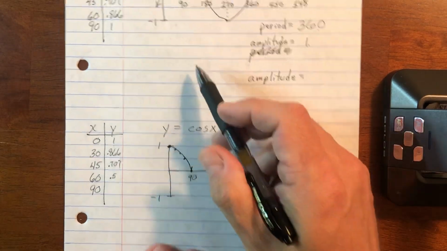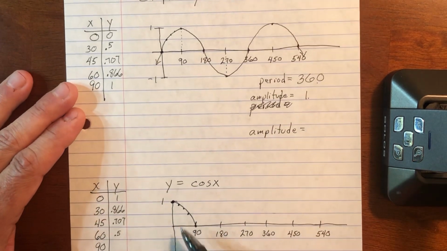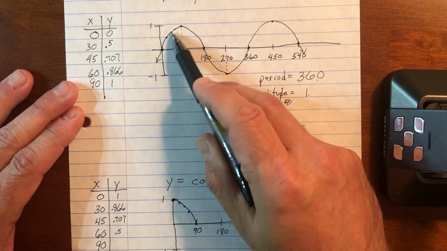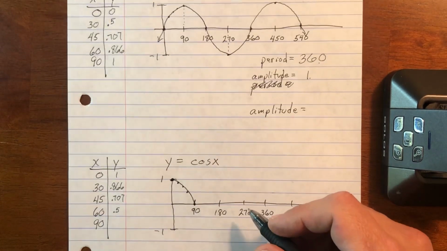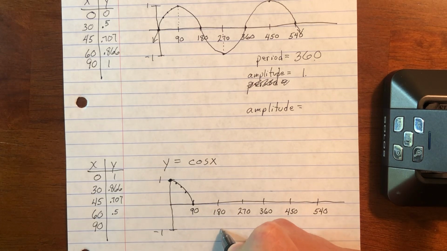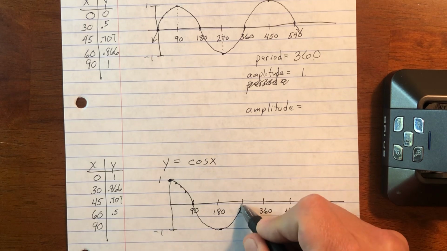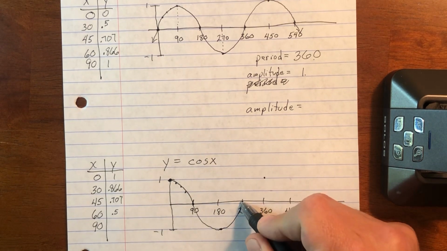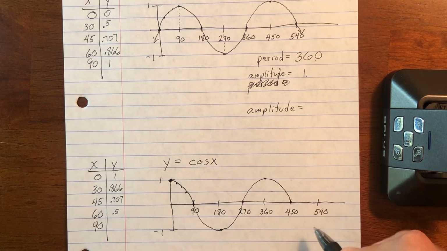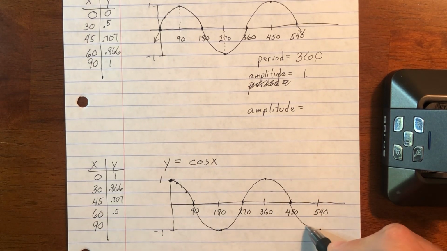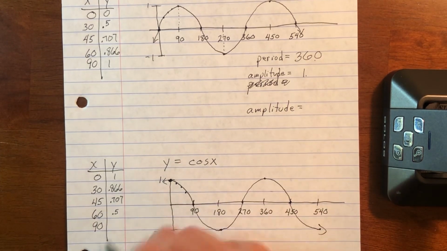It looks just like the sine graph, except instead of starting at 0, it starts up here at 1. And instead of going up, it goes down. But everything else is pretty much the same. By the time we get to 180, it's going to be down here at -1. By the time we get to 270, it's back up to 0. At 360, back up to 1. 450, back down to 0. 540 at -1, and so on. Again, this keeps on going forever that way. This keeps on going forever that way.